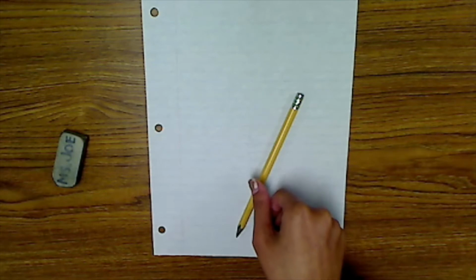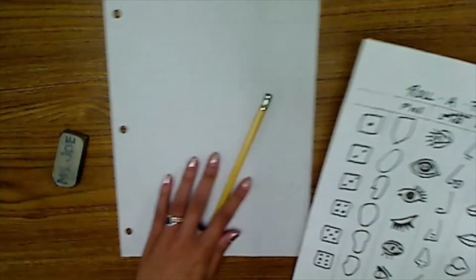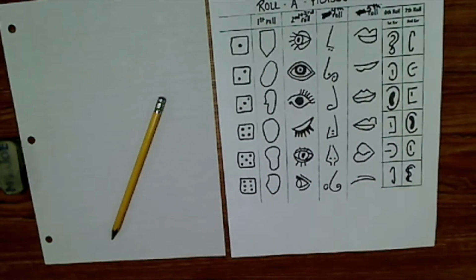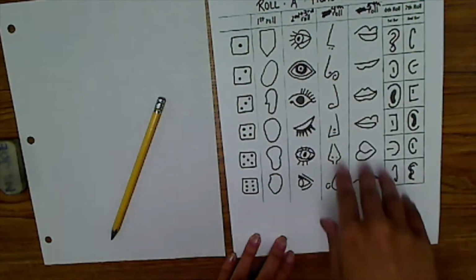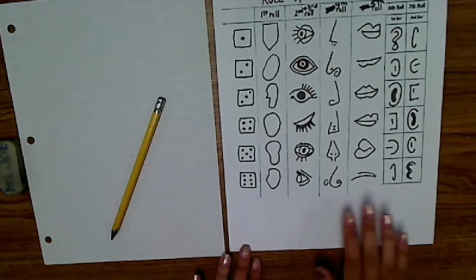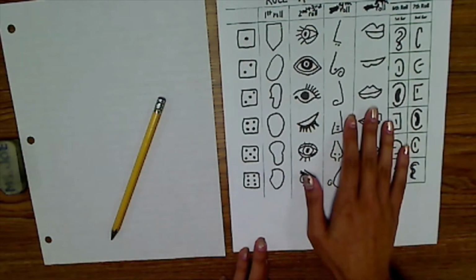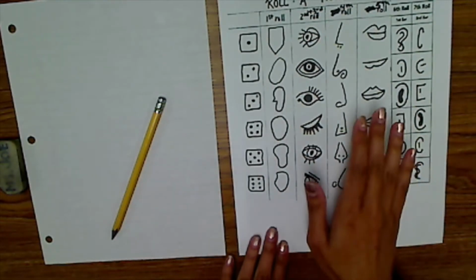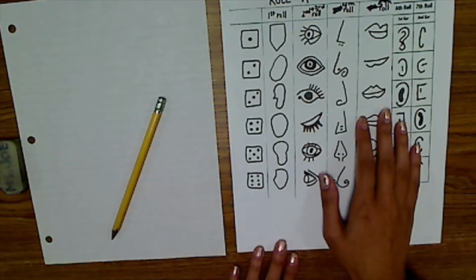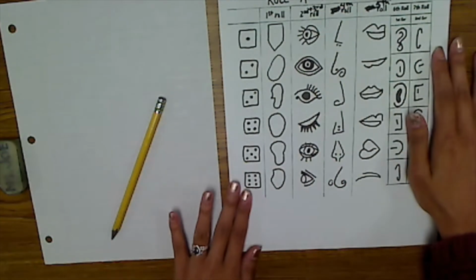So we are going to be drawing our own self-portraits in the style of Pablo Picasso. So right here I have just a little worksheet with different kinds of styles of eyes and noses and different face shapes, and these are all inspired by Pablo Picasso. So remember, he paints in a very abstract way. These are not meant to look realistic or like they came from a real life photo or anything. It's much more abstract.